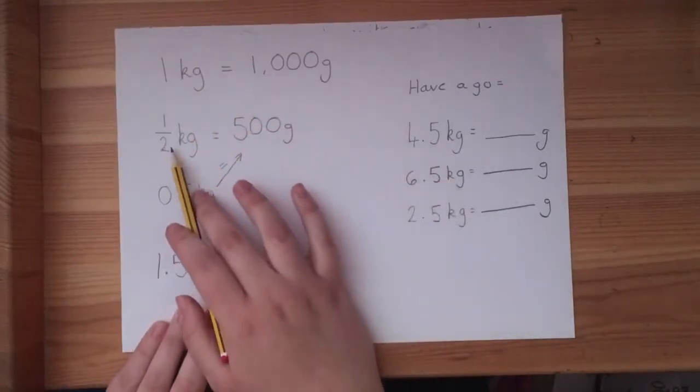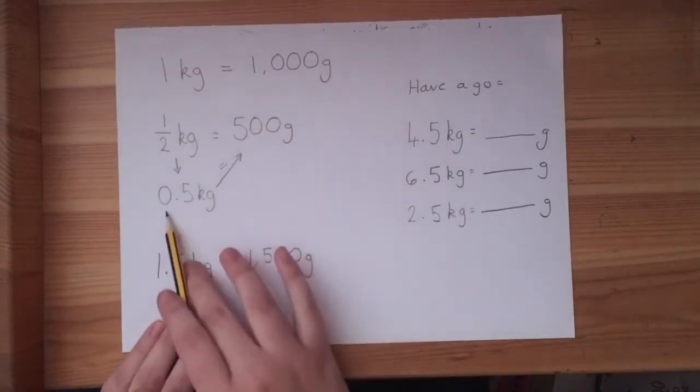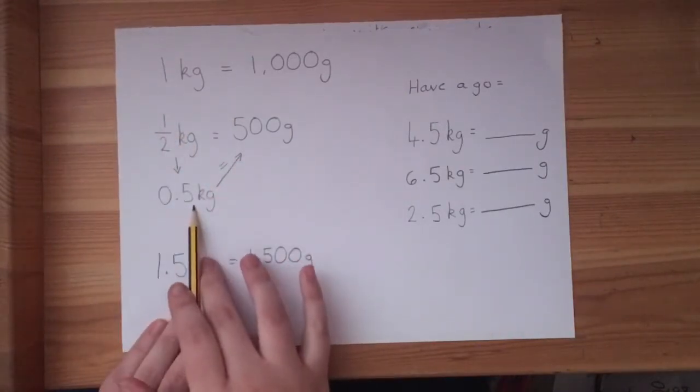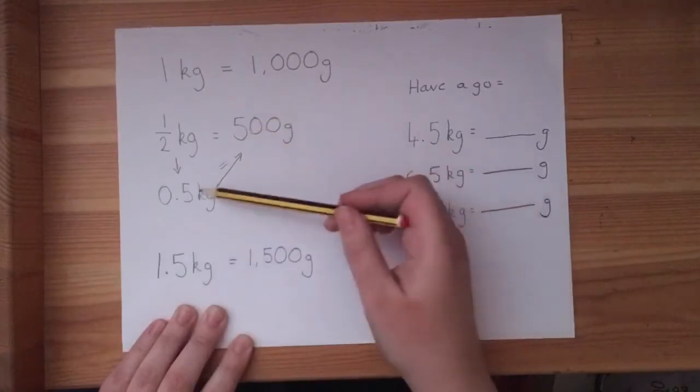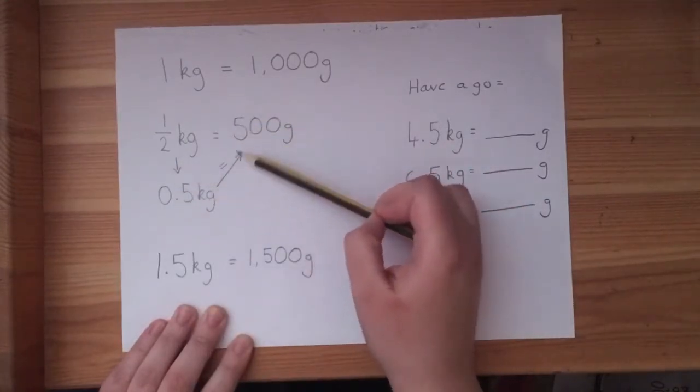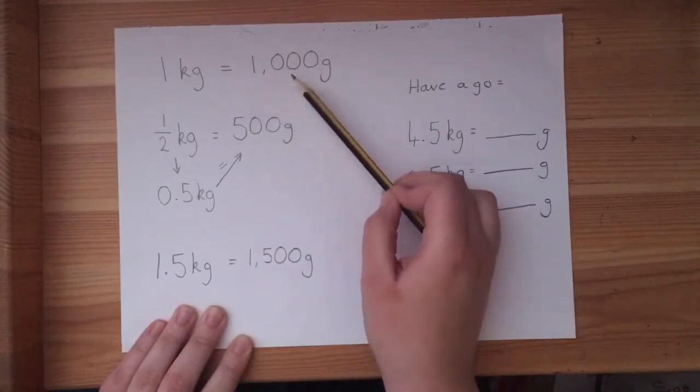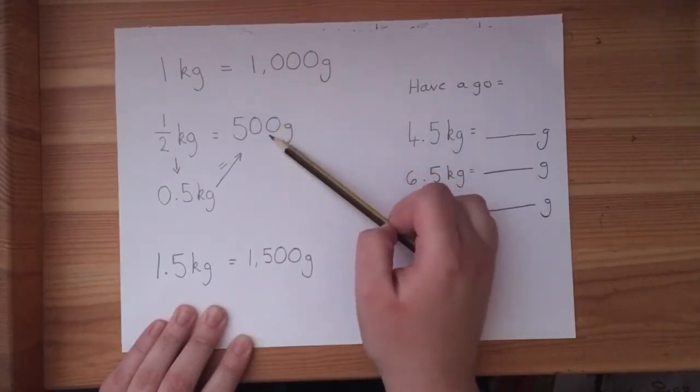If I only have half of a kilogram, I might write it as a fraction or as a decimal, so 0.5 means half. If I just write it like that, that means I only have 500 grams. Half of 1,000 is 500.